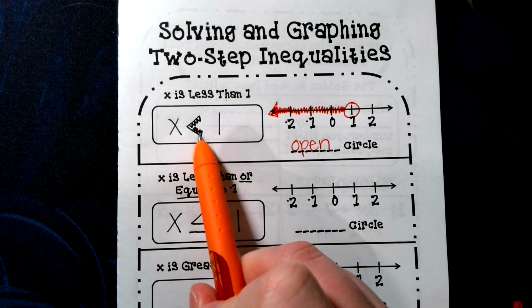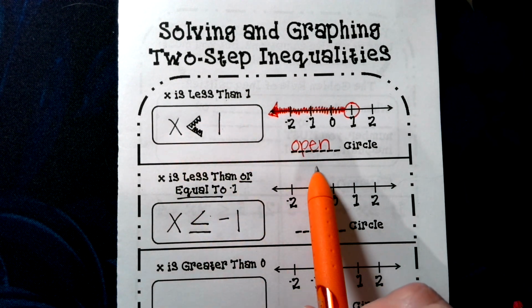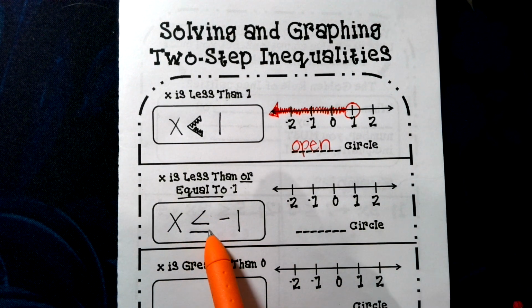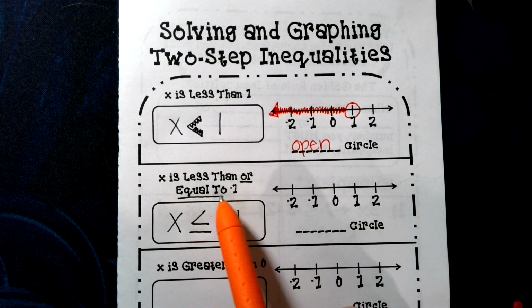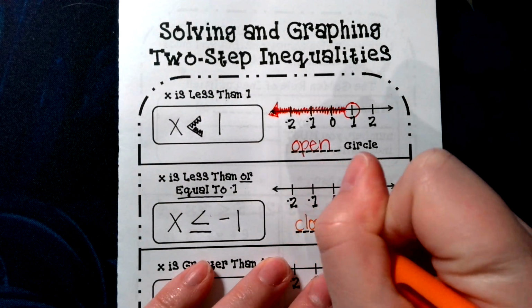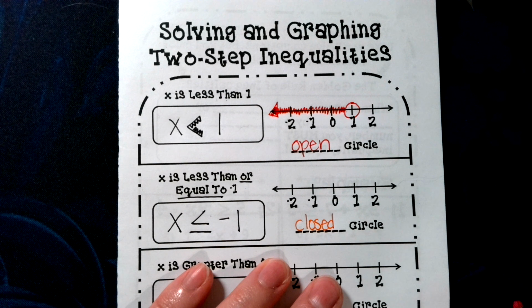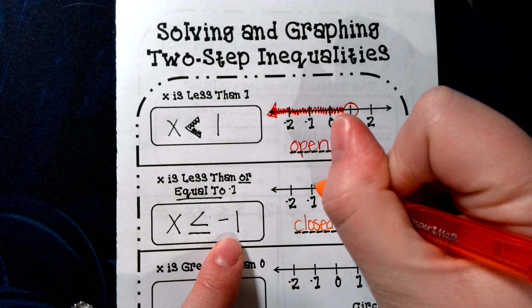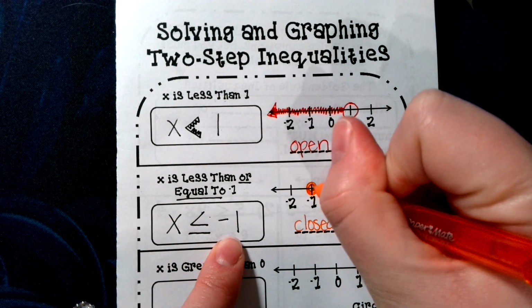Remember, if we just have a less than or greater than sign, it's going to be an open circle. But if we have the or equal to, that means we need a closed circle on that number. So on -1, I need a closed circle.